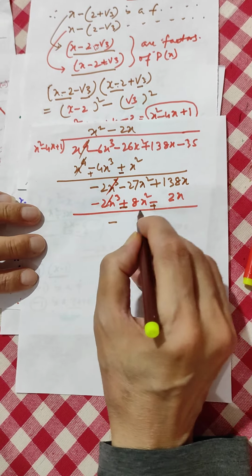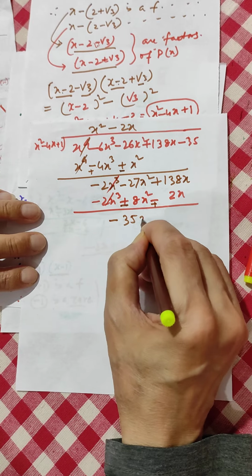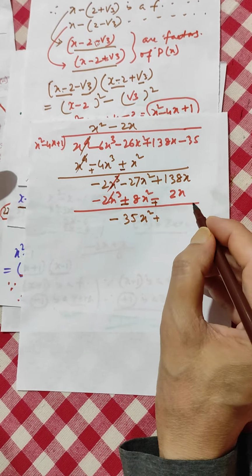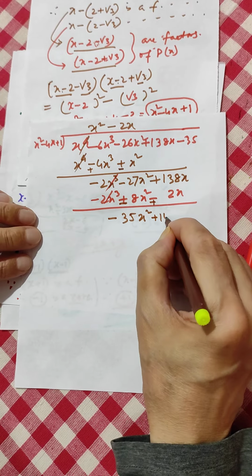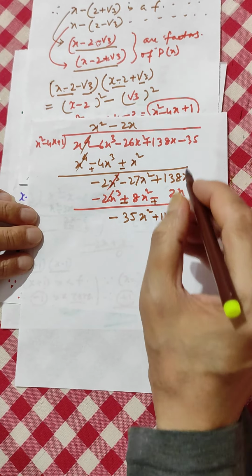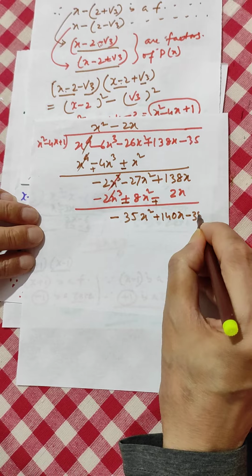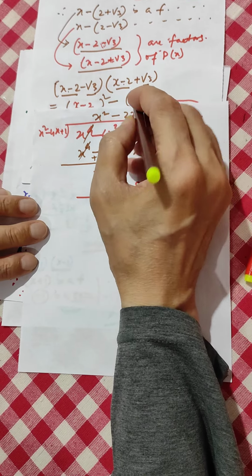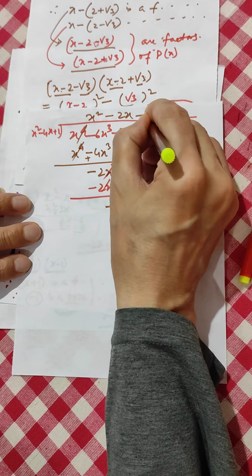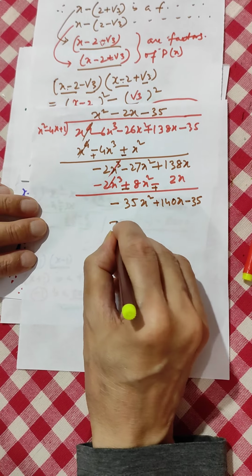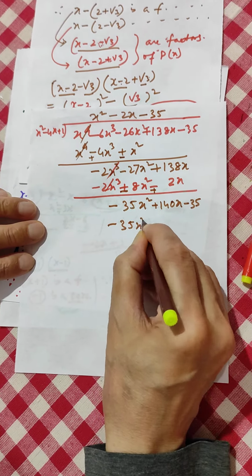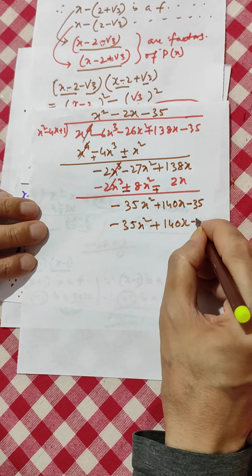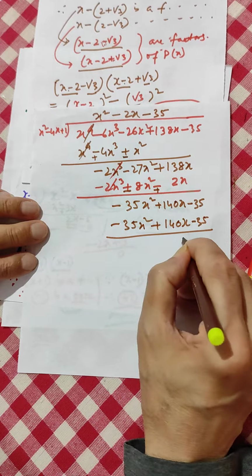So it will be minus 35x square plus 140x, then the last term, minus 35, comes down. Now we put minus 35. If we put minus 35x square plus 140x minus 35, the remainder is 0.